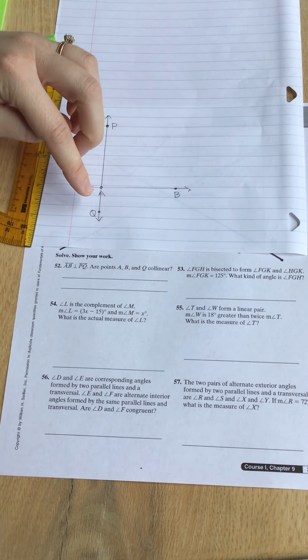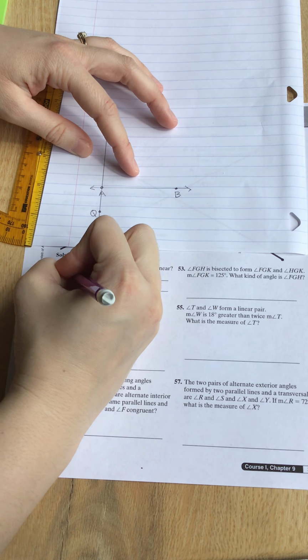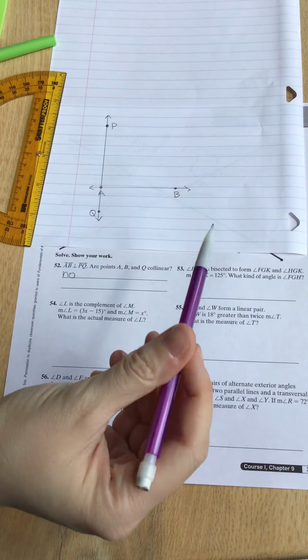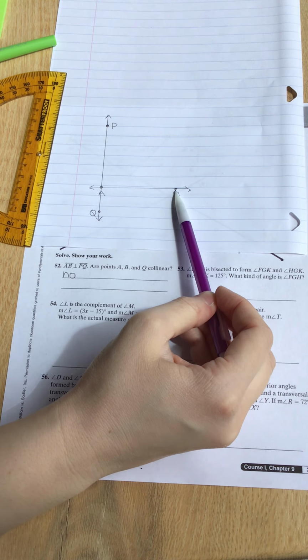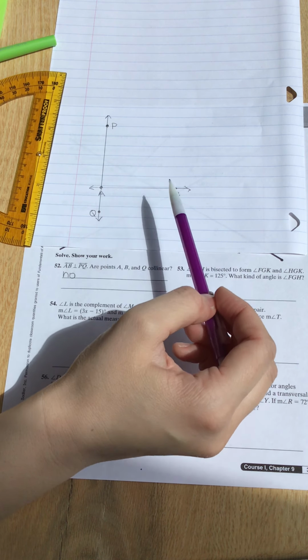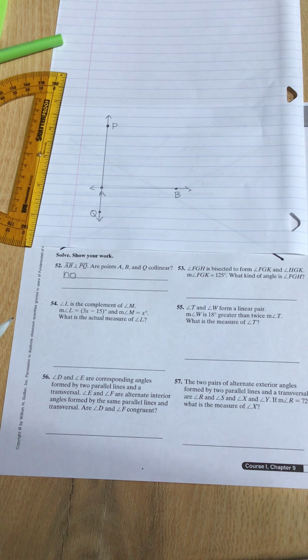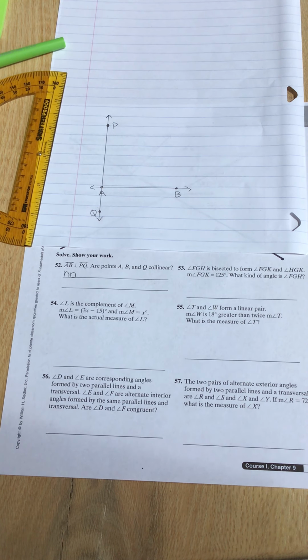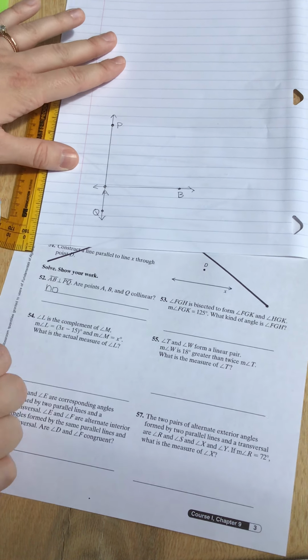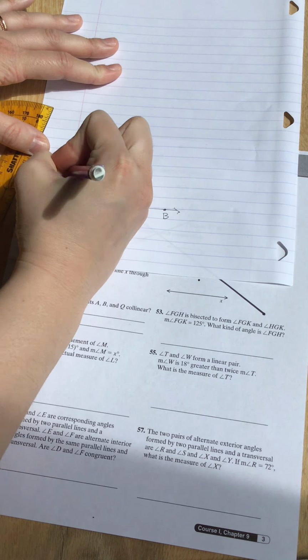Are they collinear? Well, are they on the same line? No. If it was line AB and PA, then you could say they are collinear, but no, they will never be because they're two separate lines that are intersecting each other. Okay, and to show your work, there is my work. So I'll just label this number 52.